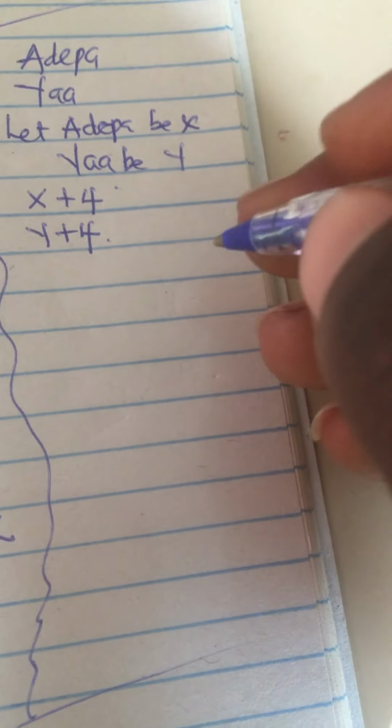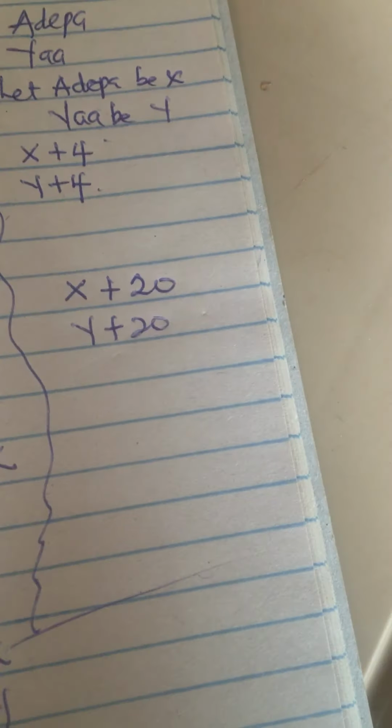In 20 years to come, Adepa will be X plus 20, Ya will be Y plus 20. In 15 years to come, or in 15 years' time, Adepa will be X plus 15, Ya will be Y plus 15. I hope you get it now.